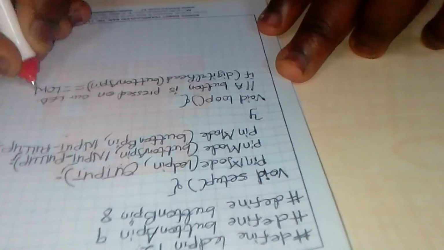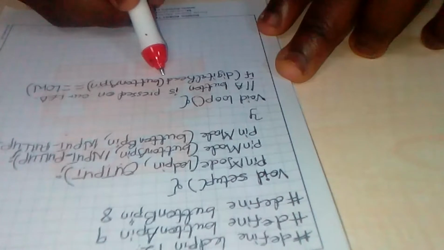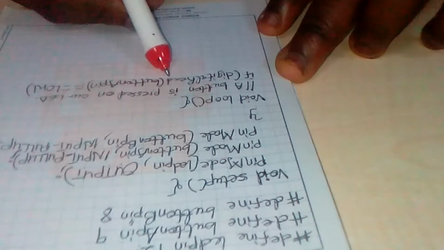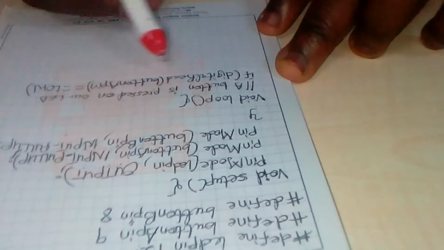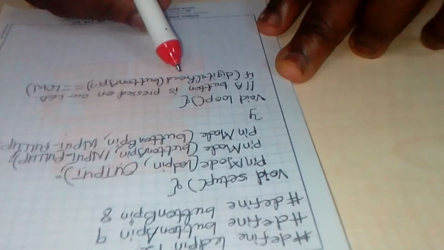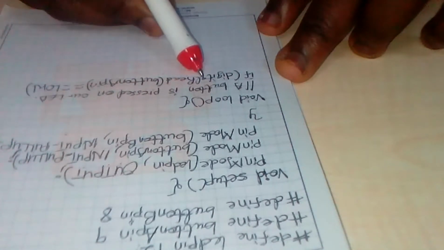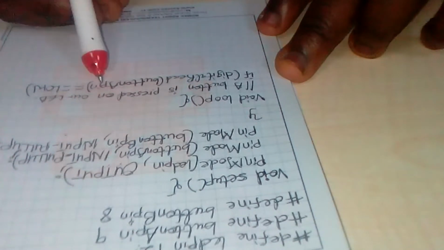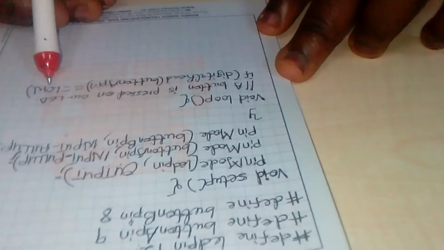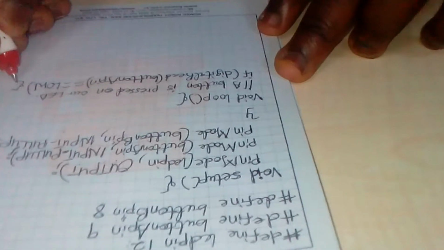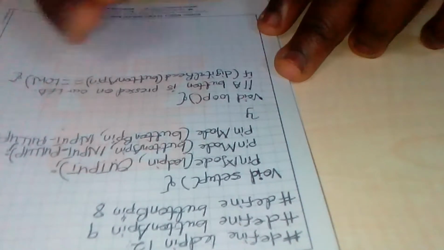What do I mean here by equal to low? It means when a digital read reads button A pin. Why do we use digital read and not digital write here? Because here is input, so here is going to be a digital read. Button A pin is low. If it is low, if it is off, now we open it.